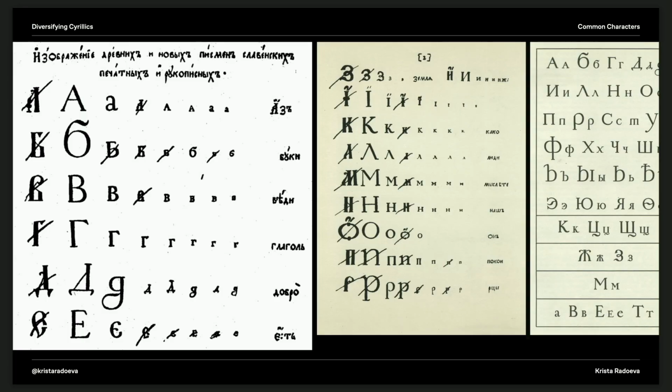So he commissions a bunch of Dutch punch cutters, famous for doing the best work that we know in Latin, who did not do a very good job with Cyrillic, mostly because they didn't know what they were doing.